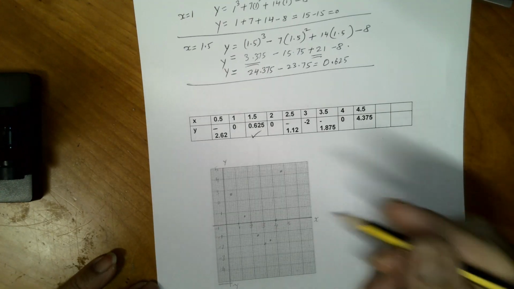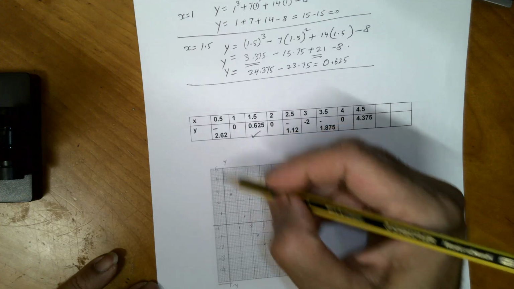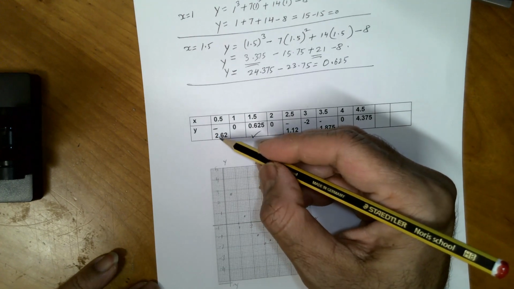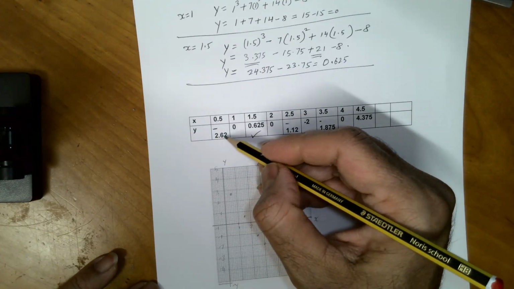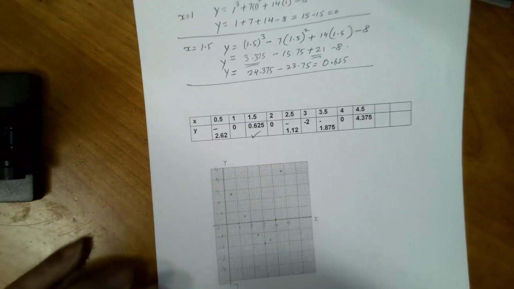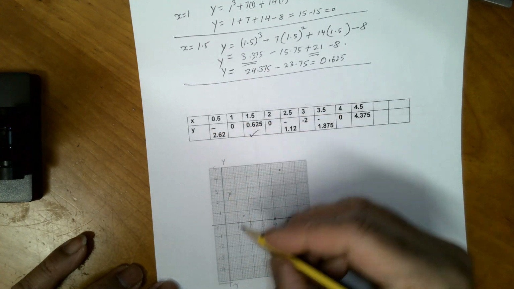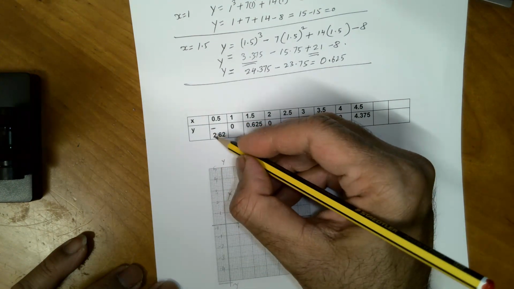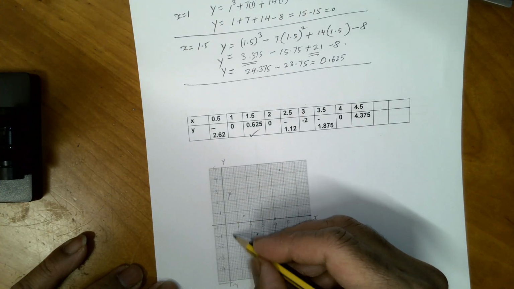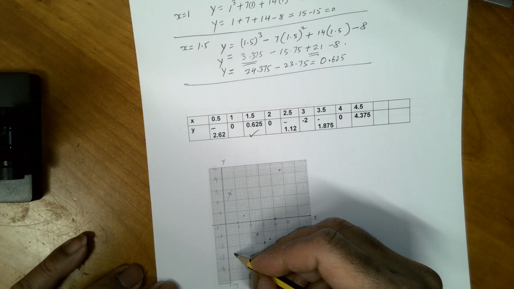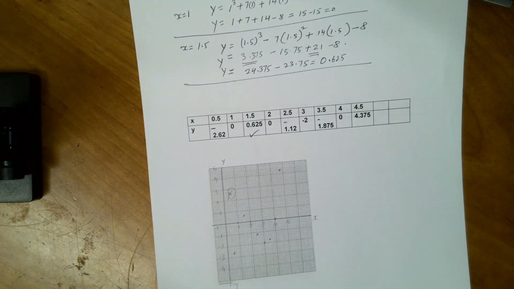I think with the first value, 0.5, it was negative 2.62, not positive 2.62, so I will cancel this, sorry about this. When x is 0.5, the y value is minus 2.62, so we'll go this side. Please ignore this bit.